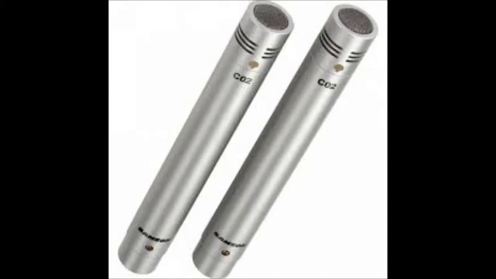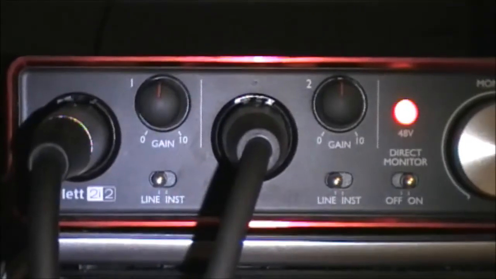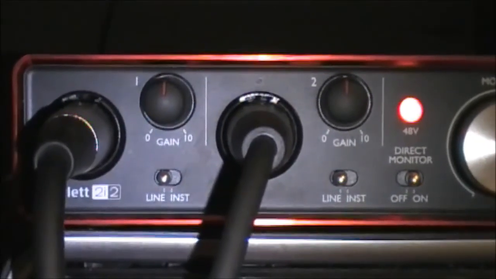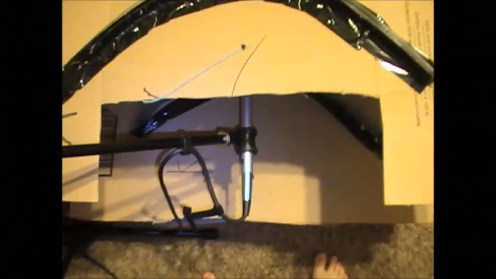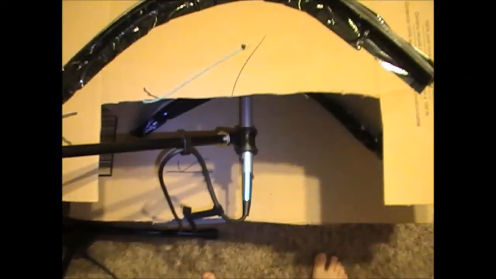They're identical in theory. They should be. You can see from this angle, I have the gain for both microphones at about 12 o'clock, as close as I could get, so that I can remove that variable. So from here, you can kind of see the angle that I place the microphones at.